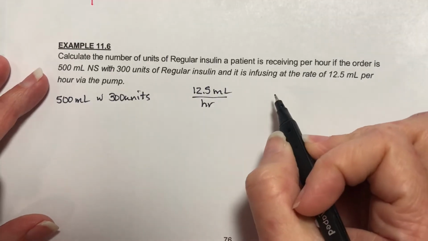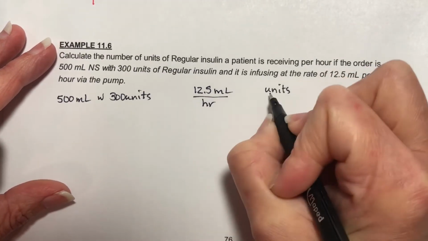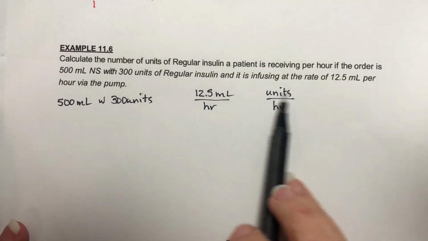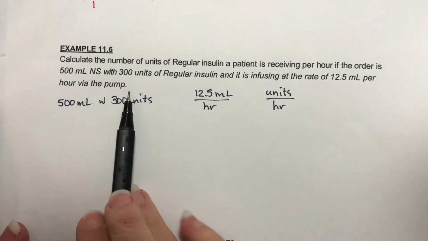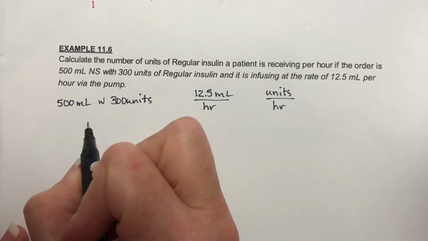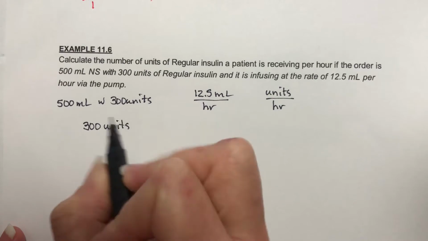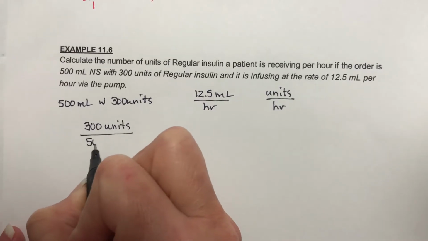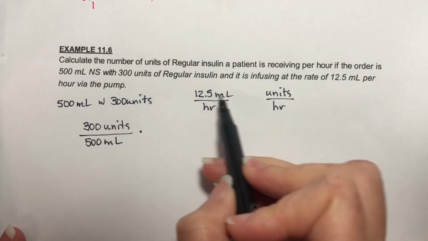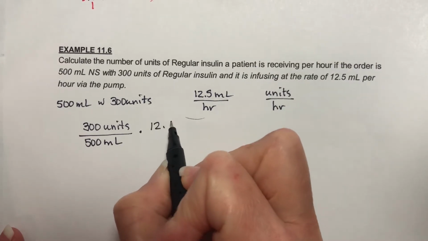I want to end up with units per hour, so I want units on the top. Here's where I have units, and this is the relationship between, it's going to be the strength of what's given, the dosage rate. So I have 300 units over 500 milliliters. We know it is infusing at this rate, so milliliters are going to cancel out if I put 12.5 here.